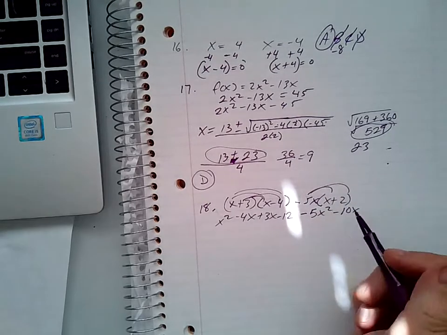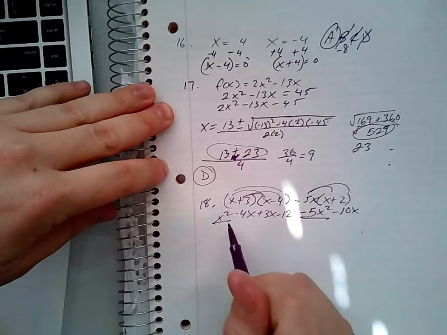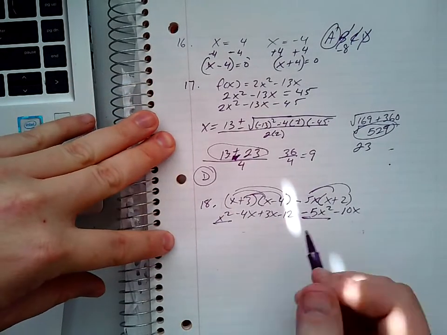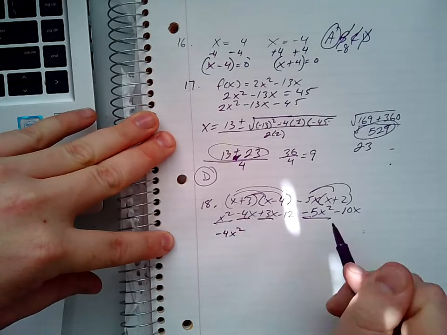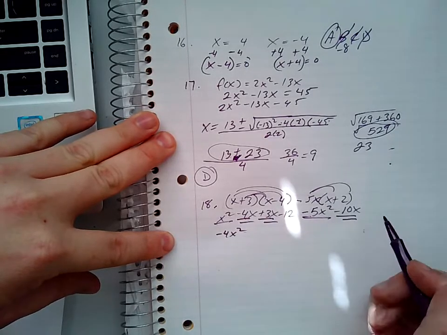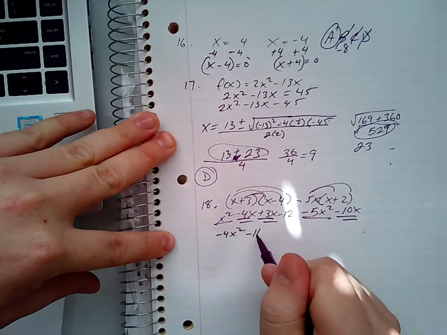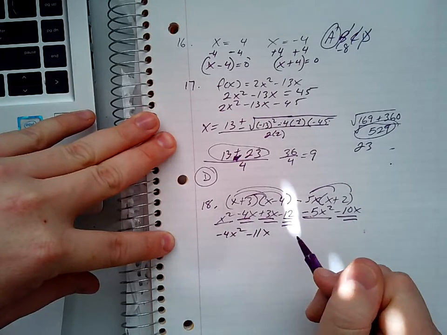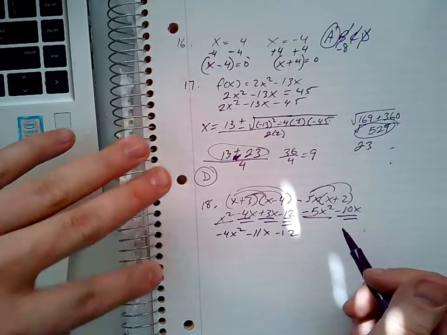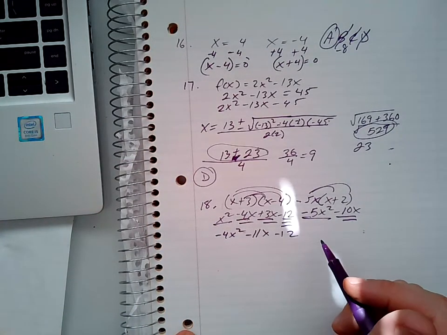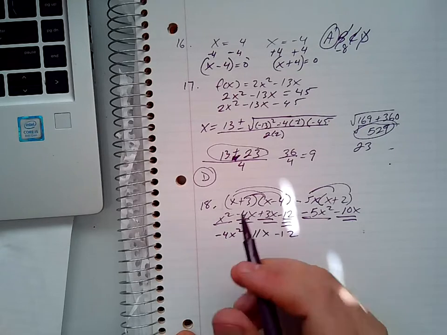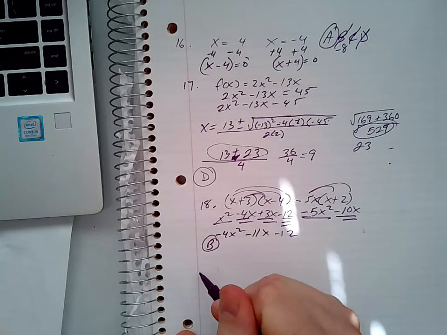Now combine like terms. I have negative 5x squared and positive x squared, which gives me negative 4x squared. I have negative 4x, positive 3x, and negative 10x, which gives me negative 11x. And then I have my minus 12. All things are taken care of, and there's my final answer: negative 4x squared minus 11x minus 12, which is B.